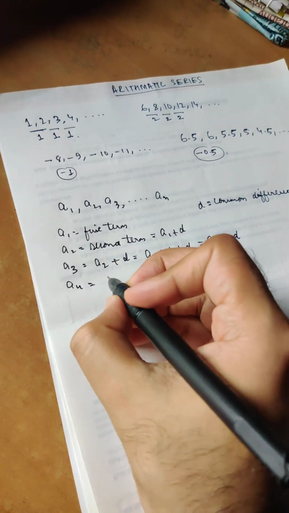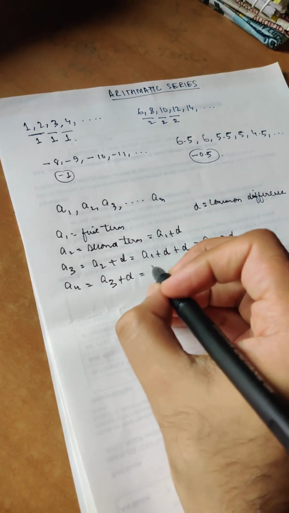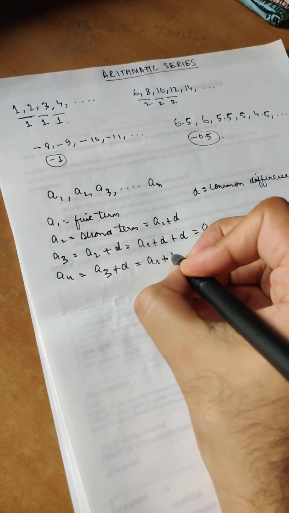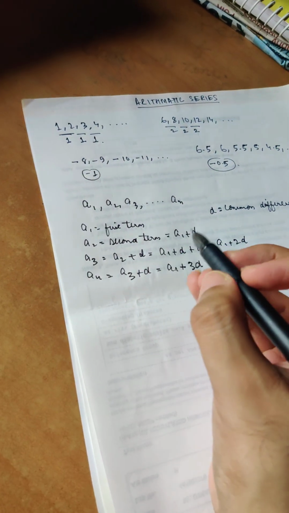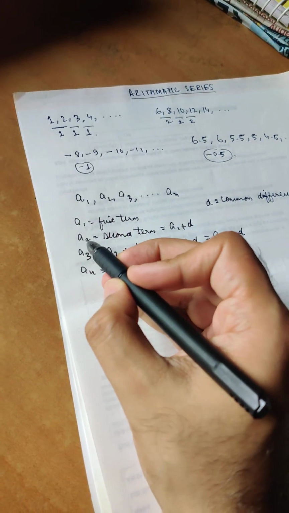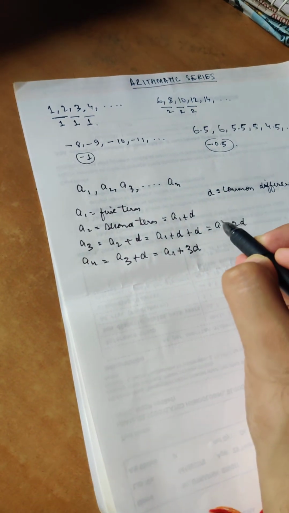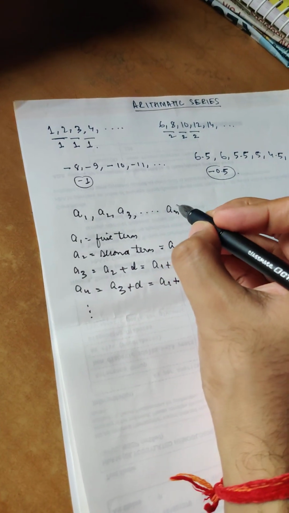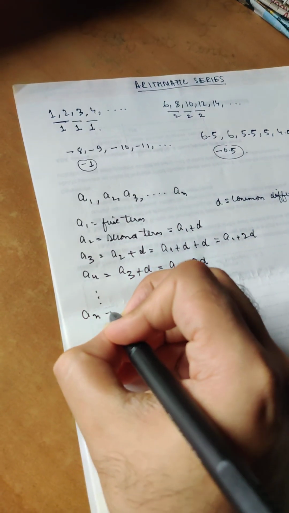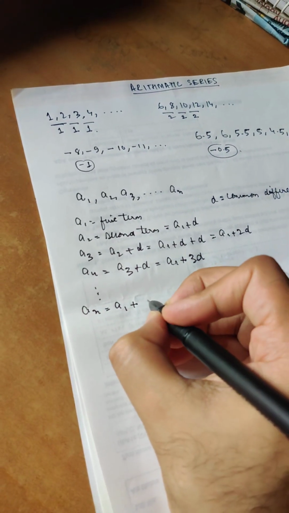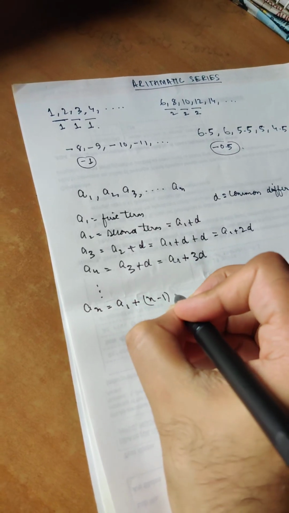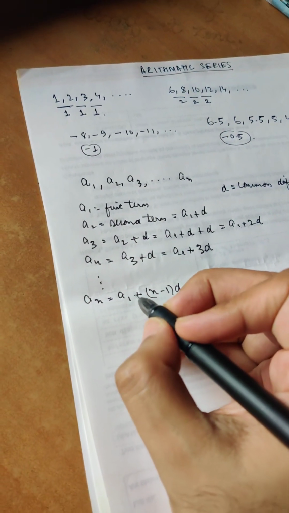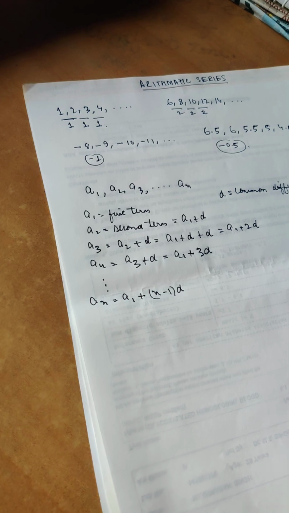Similarly, A4 would be A3 plus D, and if you simplify it, it would be A1 plus 3D. So you see a pattern here. A1 is the first term, A2 is A1 plus D, A3 is A1 plus 2D, A4 is A1 plus 3D. So similarly, the nth term would be an equals A1 plus (n minus 1)D. So this is the first term, this is the nth term, or in this case the last term.